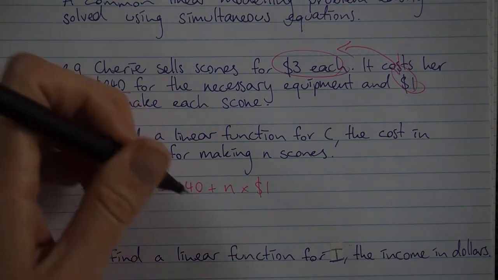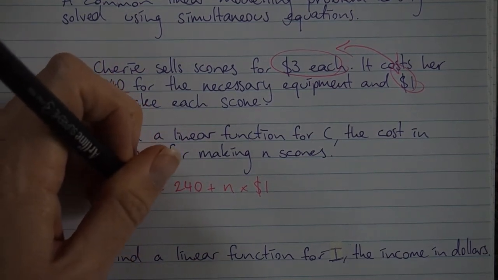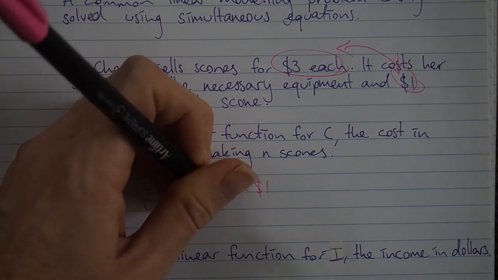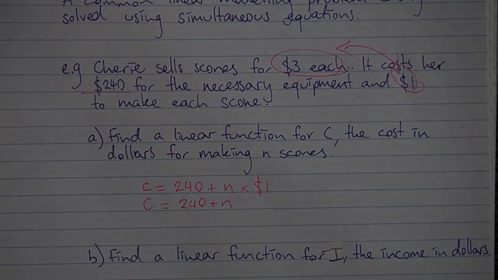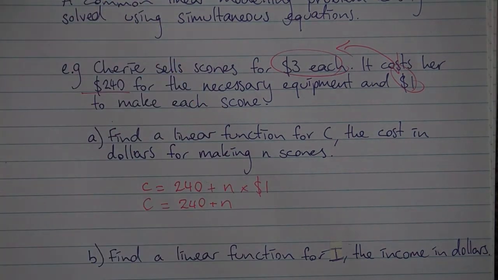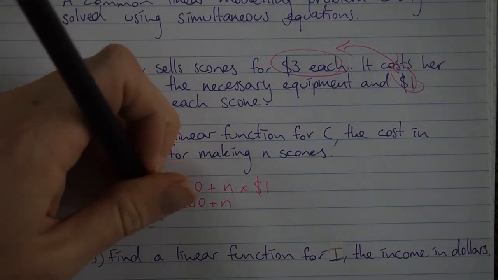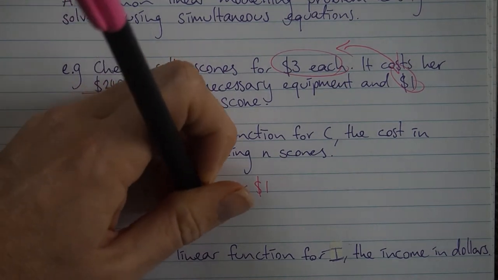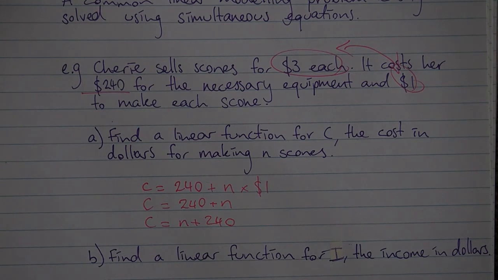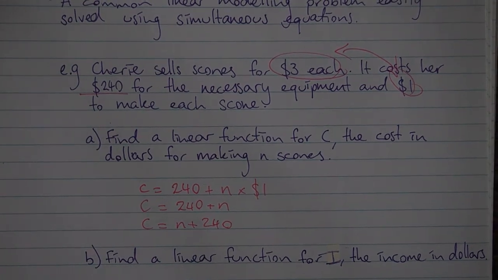And then we just simplify that, nice and straightforward. C is going to be equal to 240 plus N, and then just because we're going to be really pedantic and we like our linear equations in a very particular format, we're just going to swap the position of N and 240 so that it is in gradient intercept form. Okay, so we have C equals N plus 240. So nice and straightforward for the cost of each scone.